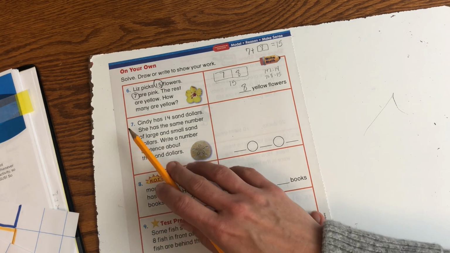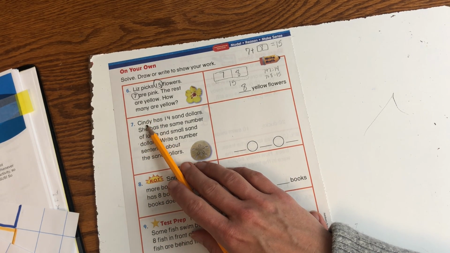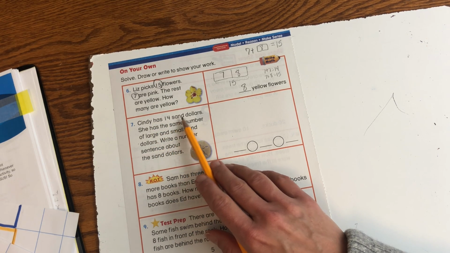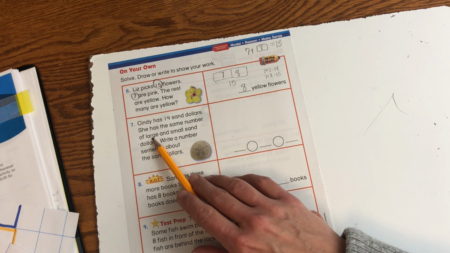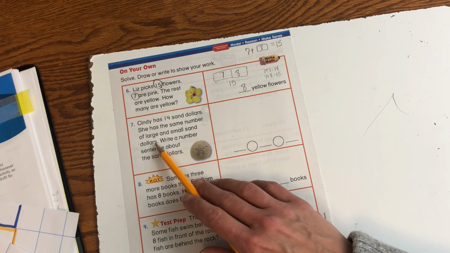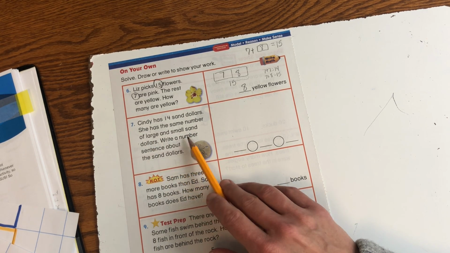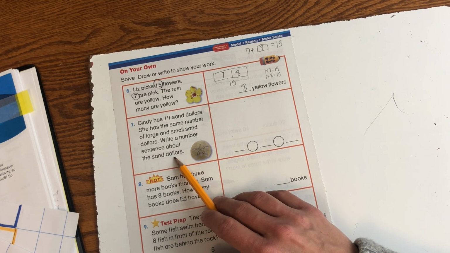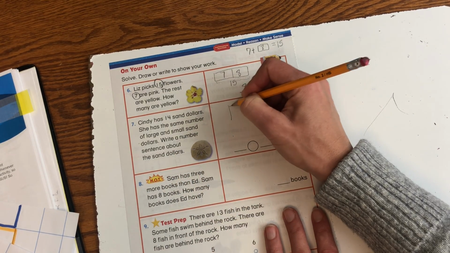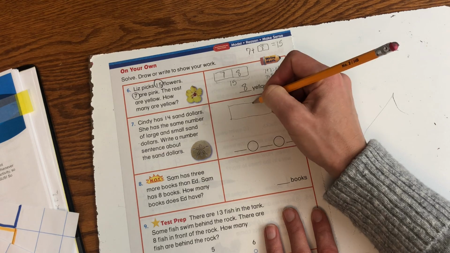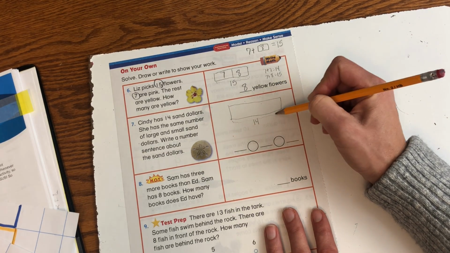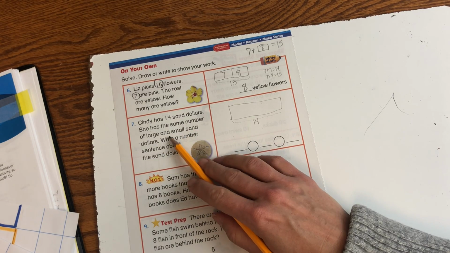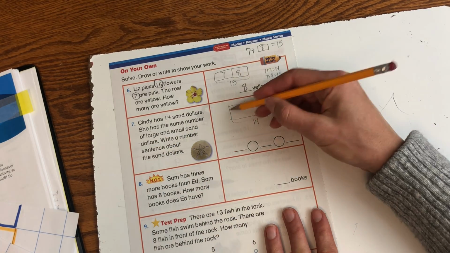All right, let's go on to number 7. Cindy has 14 sand dollars. She has the same number of large and small sand dollars. Write a number sentence about the sand dollars. So we know that our bar has the big number 14 at the bottom, and it says she has the same number of large and small. So this is going to be the same number.